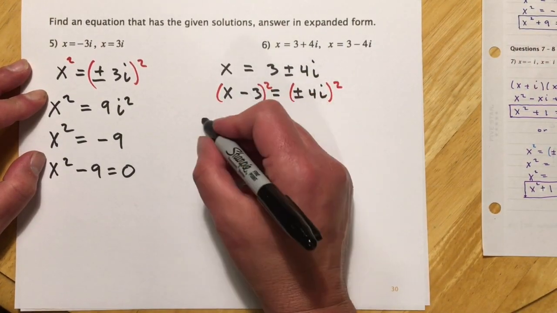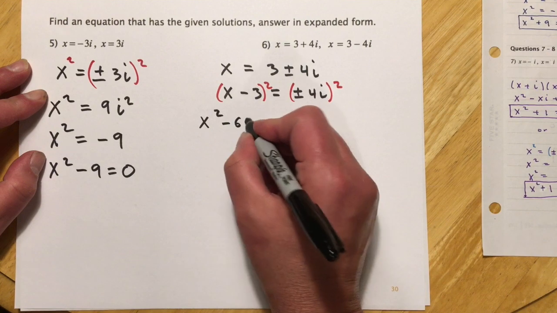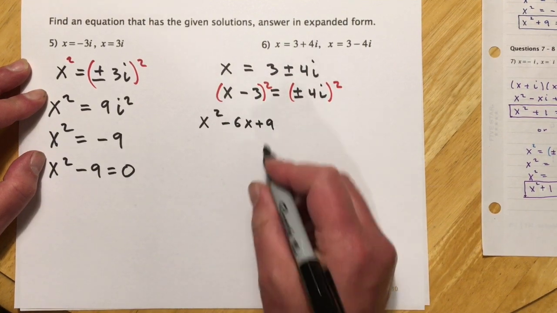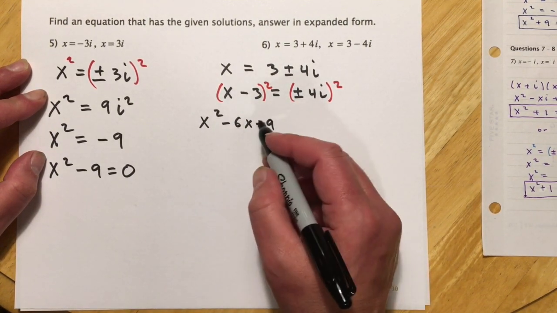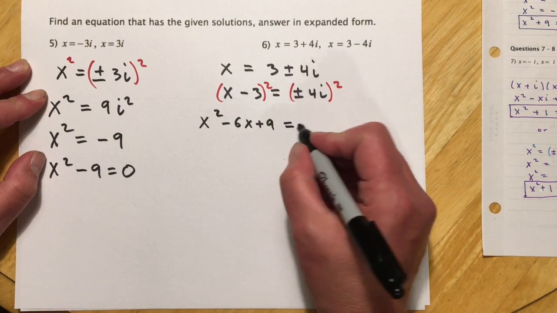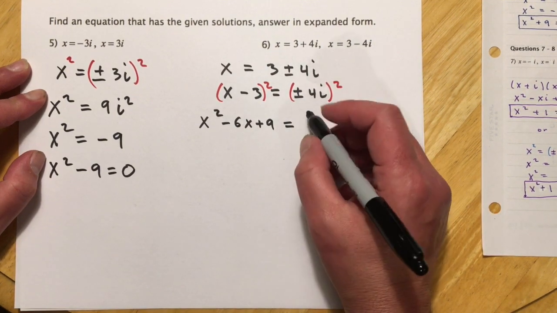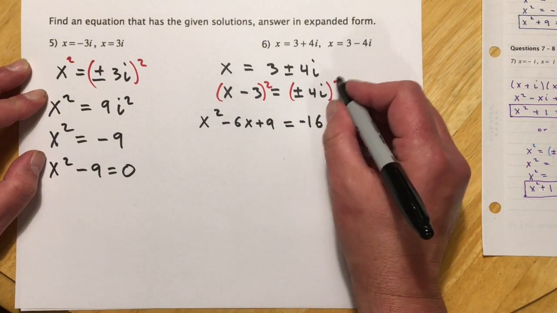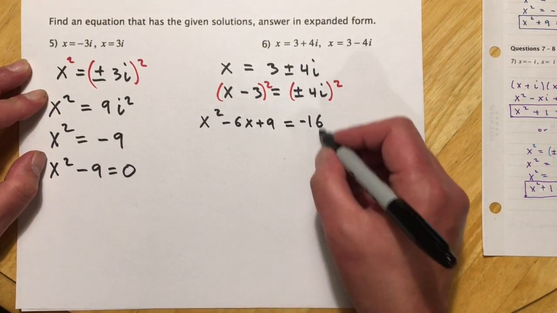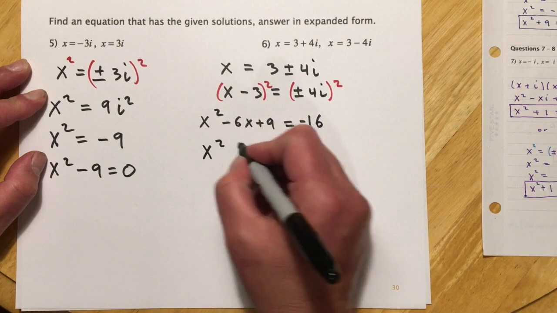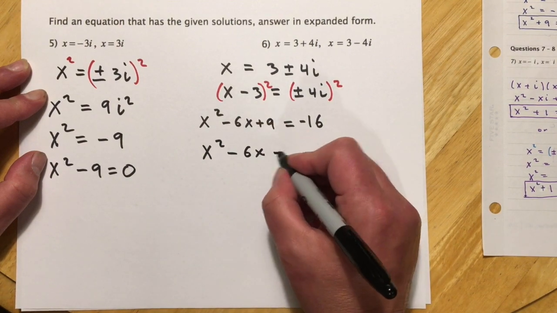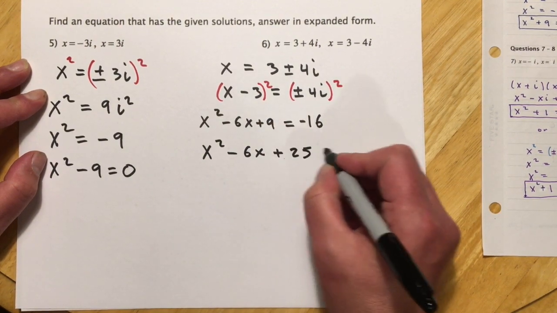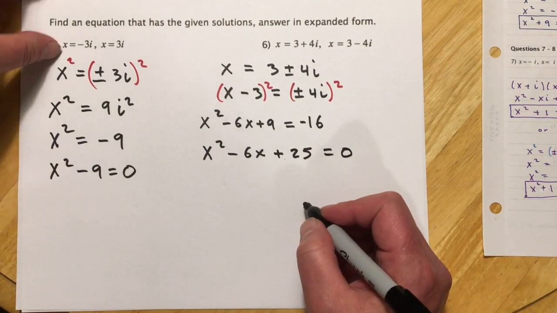So expanding this would be x squared minus 6x plus 9. There's that, the special products again. Plus or minus is gone because we squared it, so 16, and then I'm just going to say negative 16 because that i squared would make that negative. And adding this over, I get x squared minus 16x plus 25 equals 0.